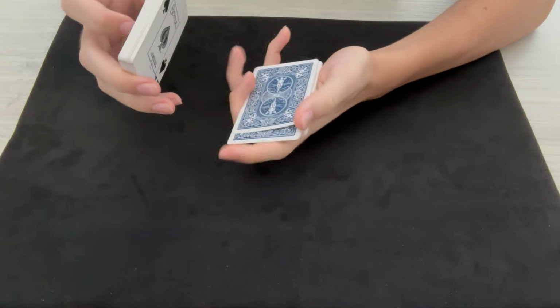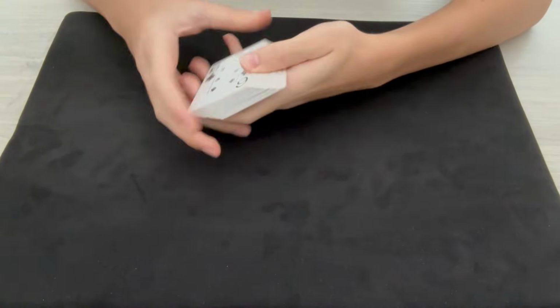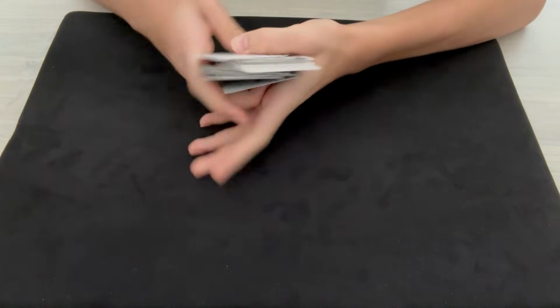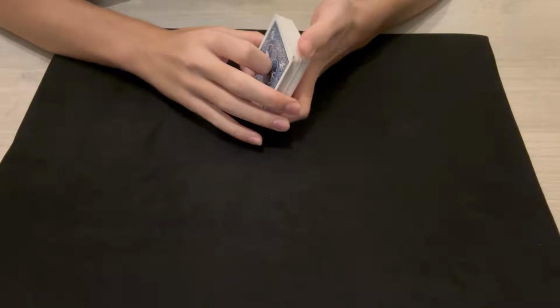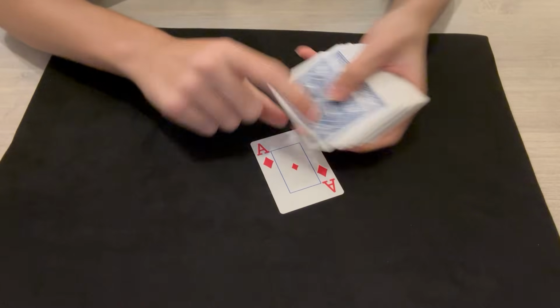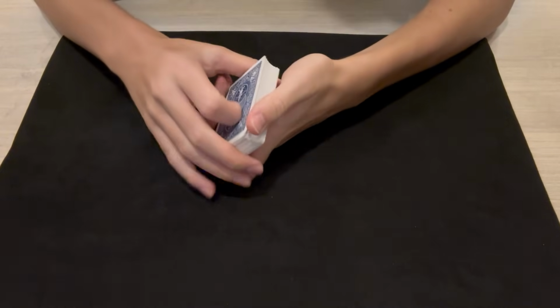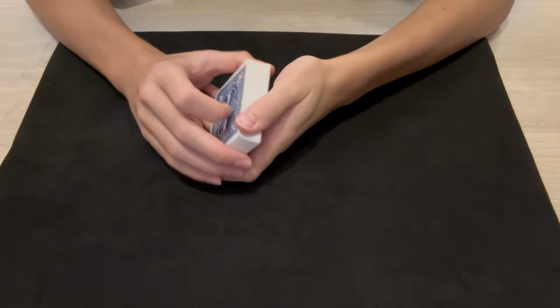To find their card, you can do many presentations, but the one I used was just looking at the cards and cutting from the key card. I found the key card, cut from that point, and the spectator's card was on top of the deck. By the way, if you want to make the trick feel more dramatic or slow, you can reveal the cards one by one, just like this. However, this presentation usually takes longer and the spectator gets distracted. So here's my solution for that.